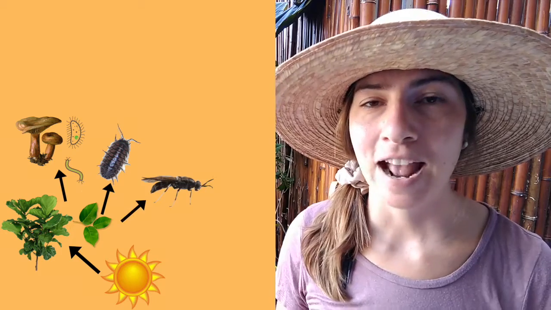So what does every food web start with? The sun. And the sun provides energy to the plants, or our producers. And the plants grow, and maybe some of that plant material falls onto the soil and starts to get eaten by our soil organisms. So some of it starts to decompose with the fungus and the bacteria, but some of it gets eaten by our consumers, maybe a pill bug and a fruit fly.